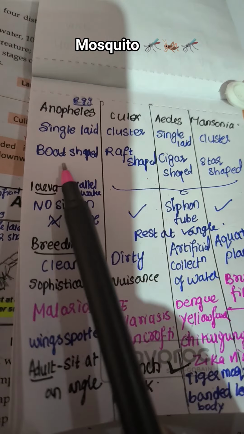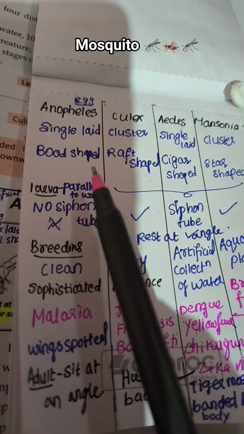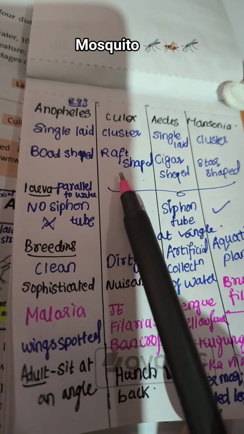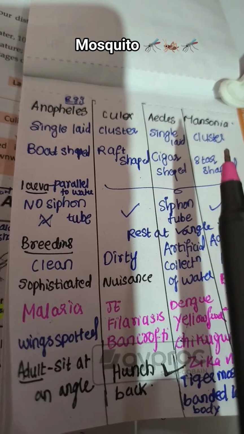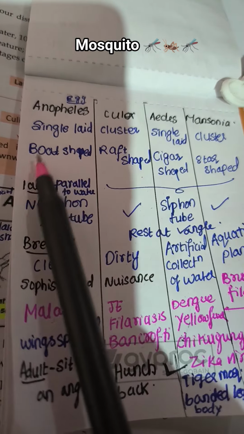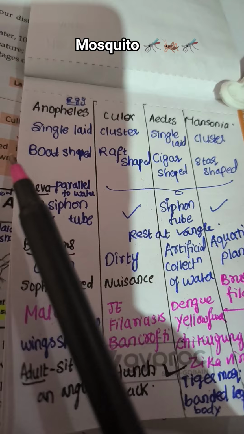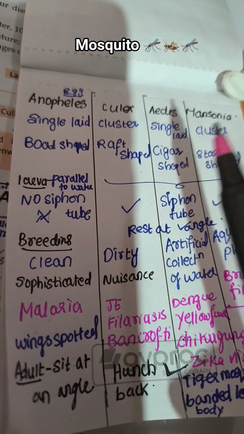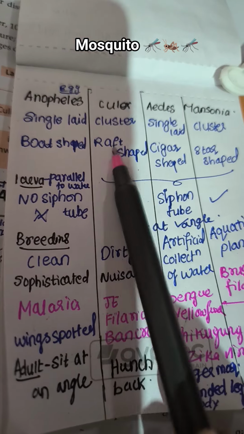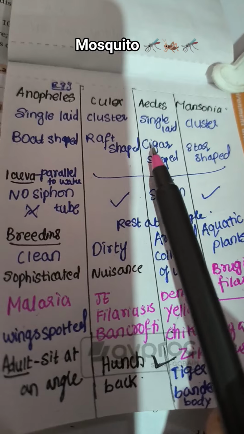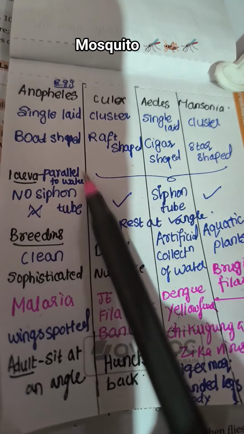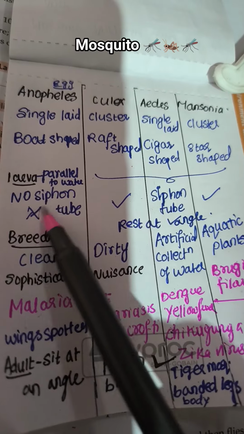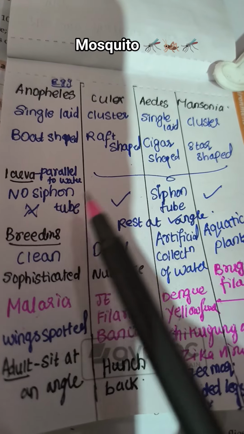The Anopheles lays single eggs and it has boat-shaped eggs, whereas Culex has cluster eggs. Single eggs doesn't mean just one single egg. It means that they lay a lot of eggs, but they are single. They are not in clusters. They are separated from each other. Whereas in Culex it is cluster. In Aedes also it is single. In Mansonia, cluster.